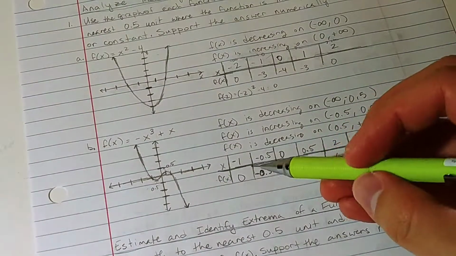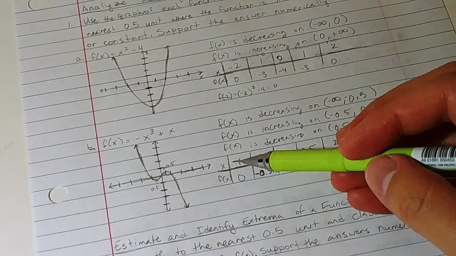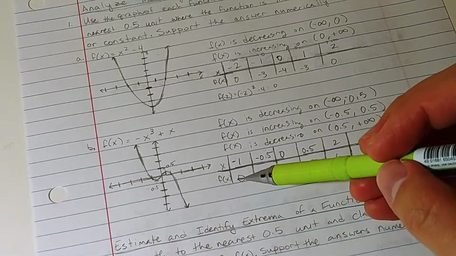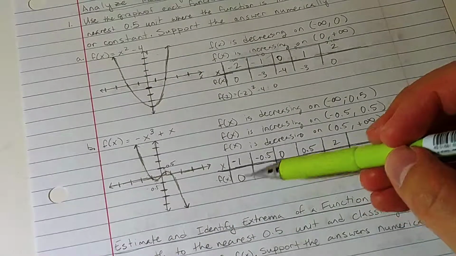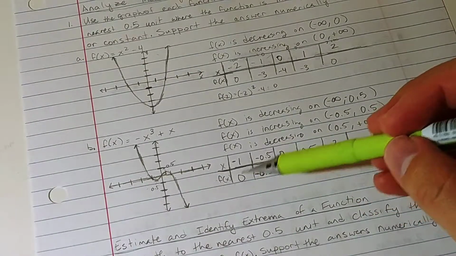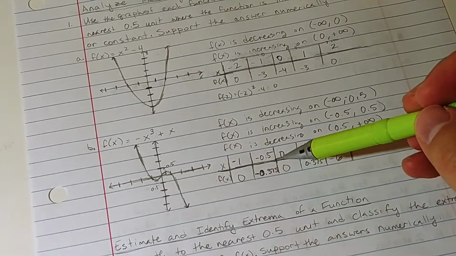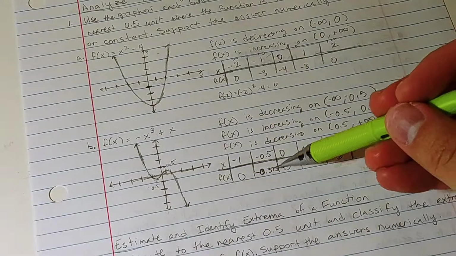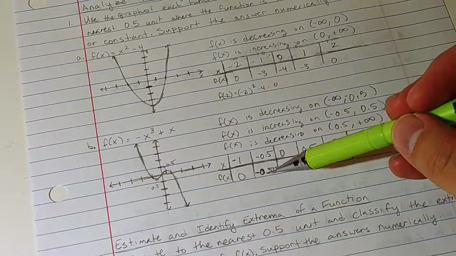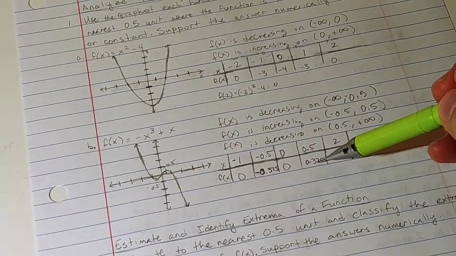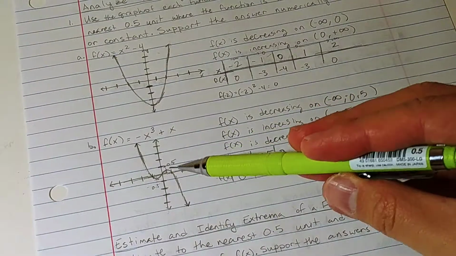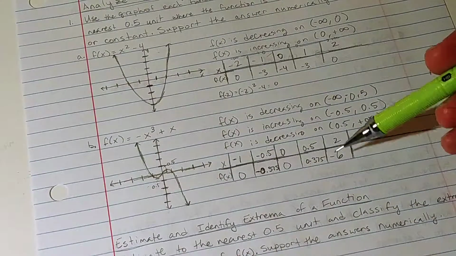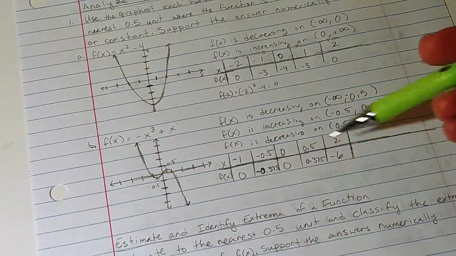Alright, and then if we look at this, notice as we go towards negative 0.5, it gets bigger. So 0 and then smaller. So 0 and then negative 0.375. And then from negative 0.5 to positive 0.5, it's getting bigger, it's increasing. It goes to 0 and then 0.375. Didn't increase much, but after that, it decreases. So if we go to 2, notice that it goes all the way to negative 6. So it looks correct.